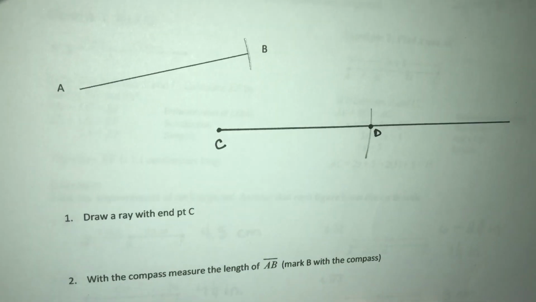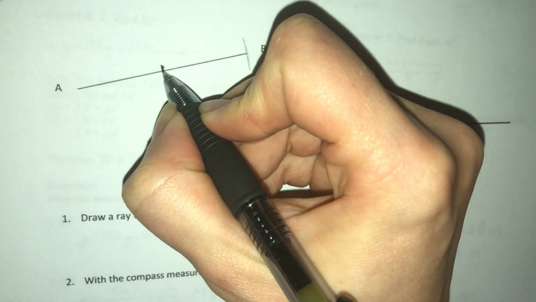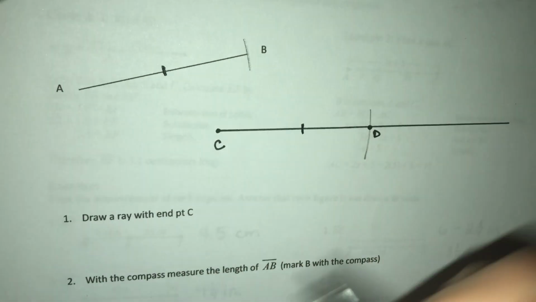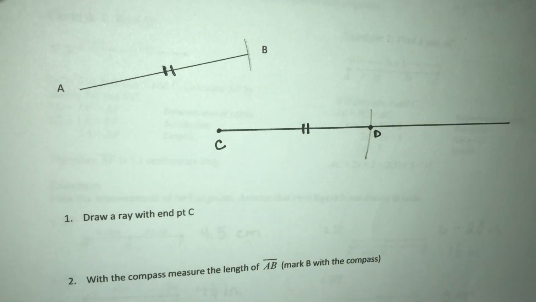Now, segment AB is congruent to segment CD. Do you remember the way we mark congruent segments with a little tick and a little tick, or a little slash and a little slash? Or you can do double slashes if you prefer. They need to have the same number though to indicate that they are equal to each other.